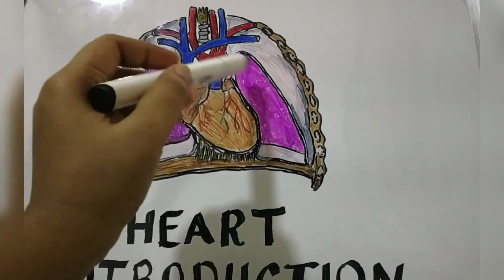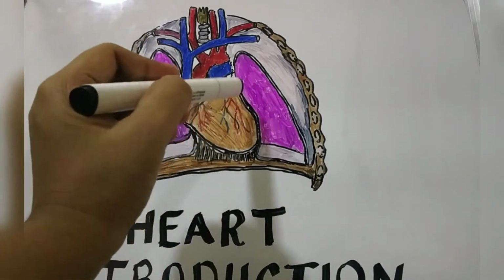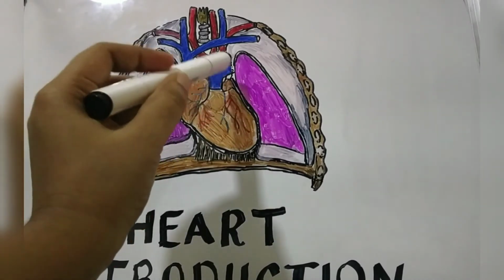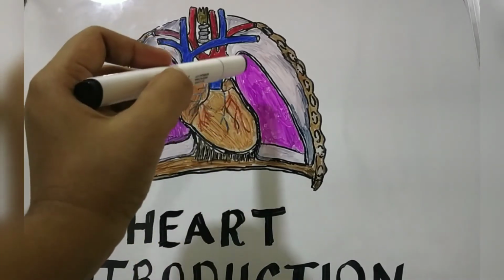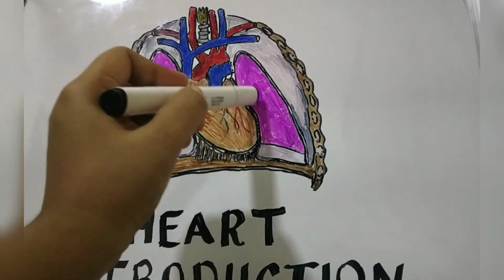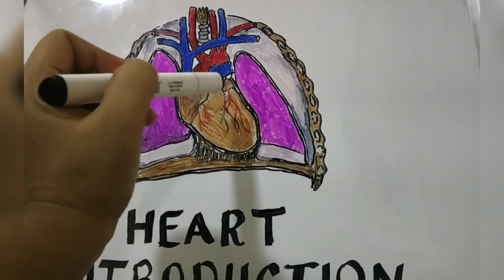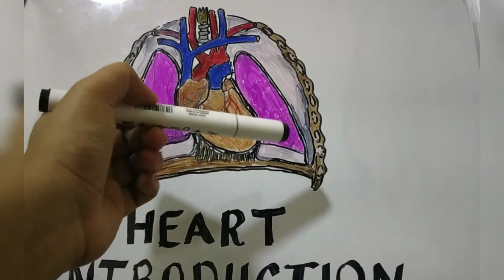So heart, it is covered by two layers, that is the fibrous layer and also a serous layer. So the serous layer, it is again divided into parietal layer and also visceral layer, and in between the parietal and visceral layer is a pericardial fluid. So we will discuss each of this in detail in the upcoming videos.